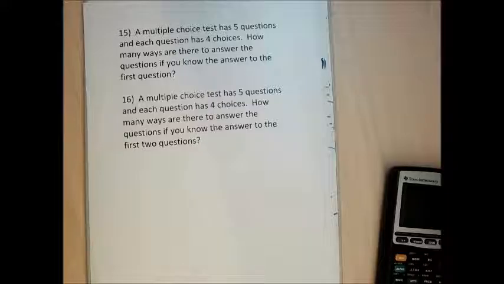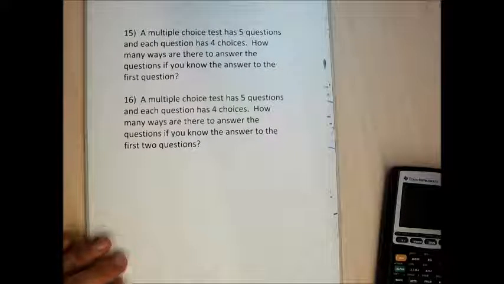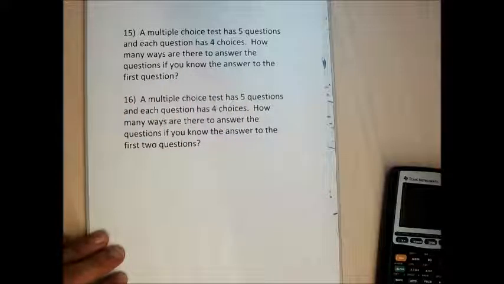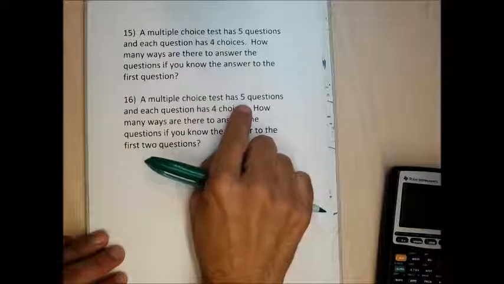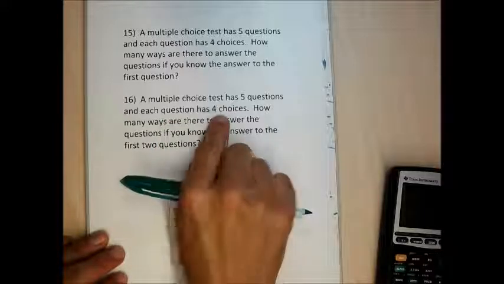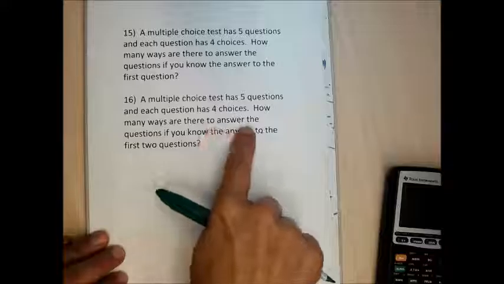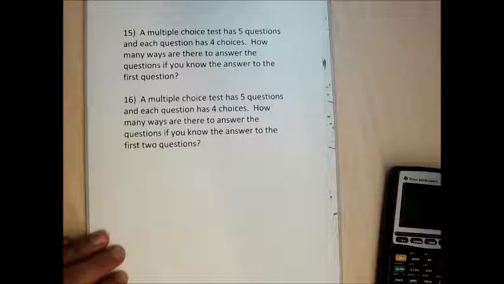15 and 16 start talking about multiple choice tests. A multiple choice, I'll do 16, you can do 15. A multiple choice test has 5 questions. Each question has 4 choices, maybe A, B, C, and D. How many ways are there to answer the question if you know the answer to the first 2 questions?